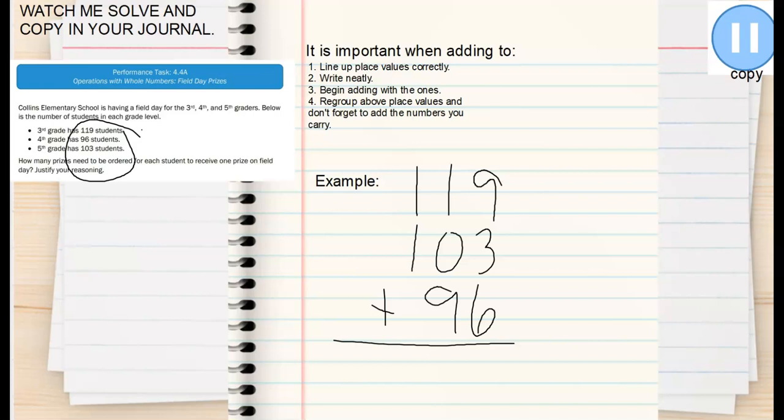Now I'm going to begin adding with my ones place. 9 ones plus 3 ones plus 6 ones equals 22 ones. So I'm going to go ahead and regroup 2 tens, 2 ones. Now I'm going to move to my tens place. 1 plus 9 is 10. 10 plus 2 is 12, making sure not to forget the 2. 12 tens. I'm going to regroup as 100 and 2 tens. 1 plus 1 plus 1 is 3, so I have 3 hundreds. So there you go. Now we know that we have 322 students who are going to receive prizes at field day.